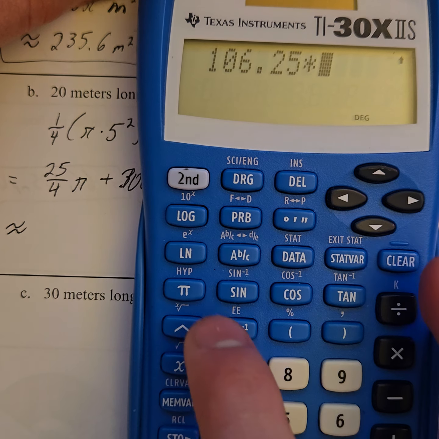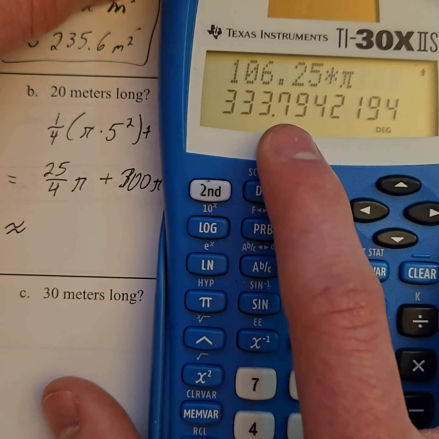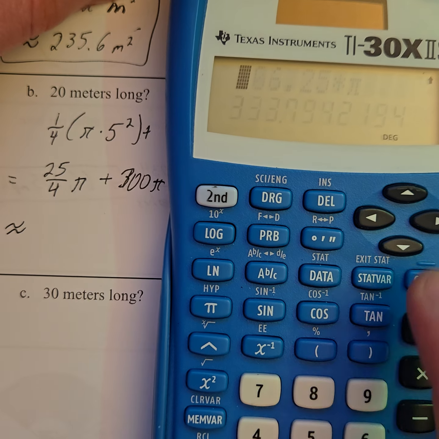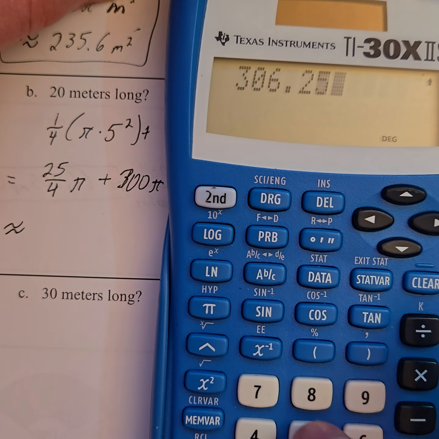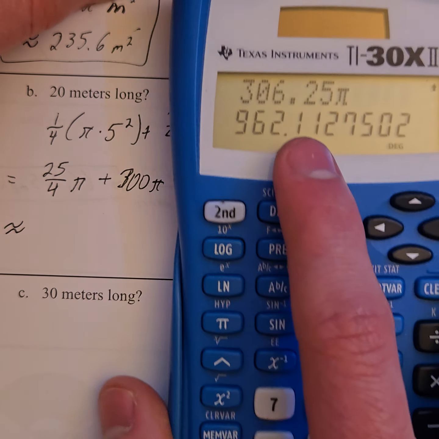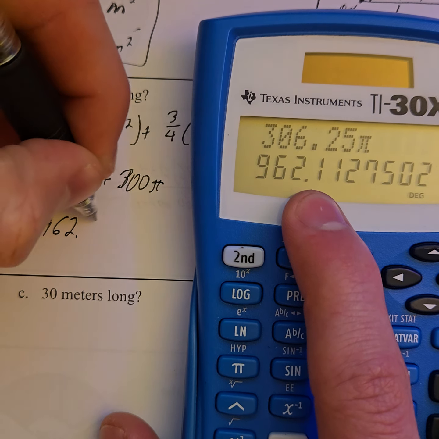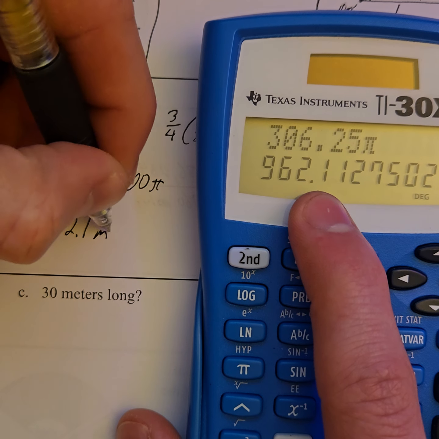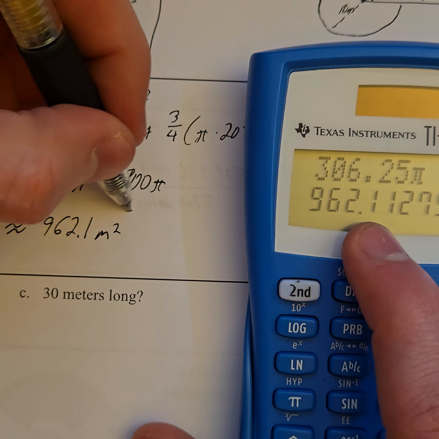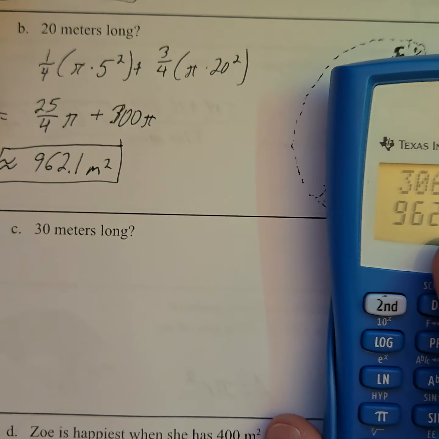We want to take that times pi. This is what we should get: 962.1 square meters. Okay, there's our answer for that one.